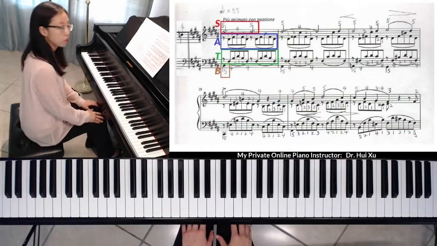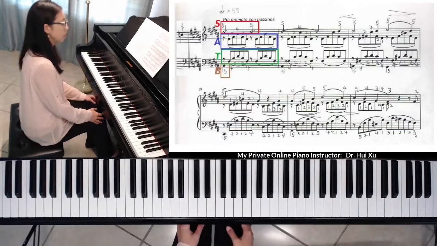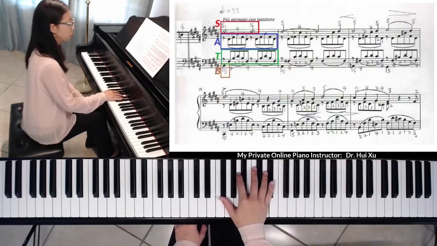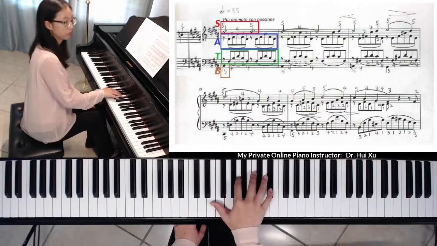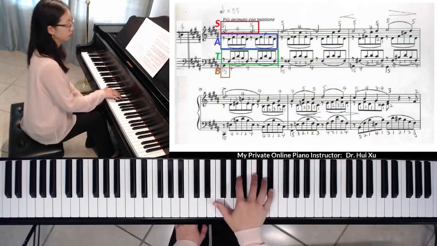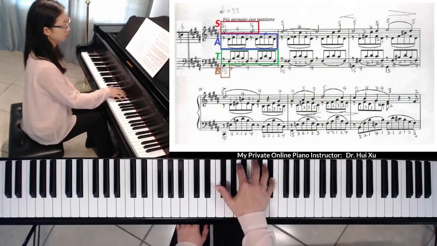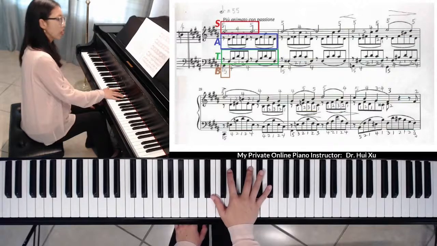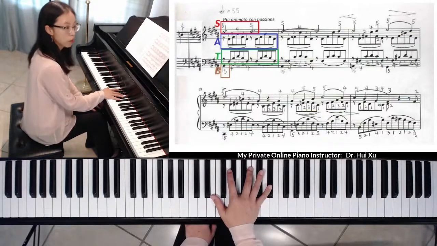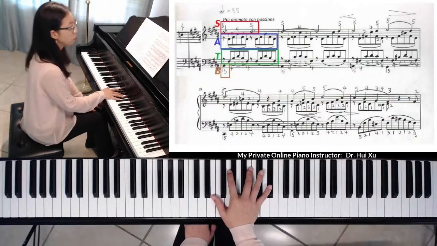The top soprano voice is the dotted half note D with stems up. I marked it in red. The second voice is the alto voice, 8th notes with stems down in the treble clef. I marked them blue.